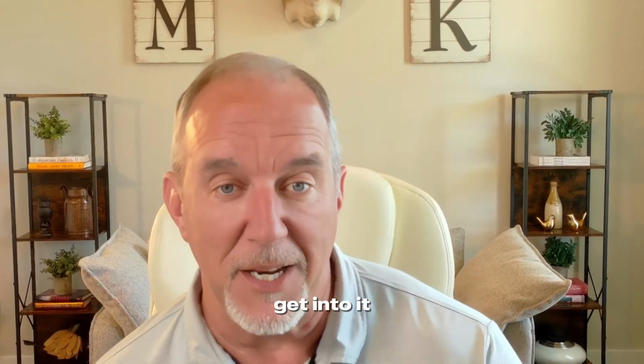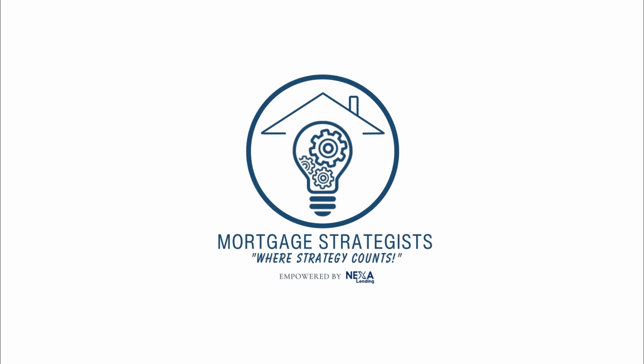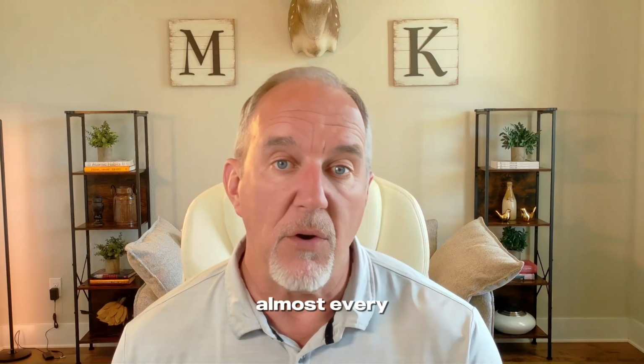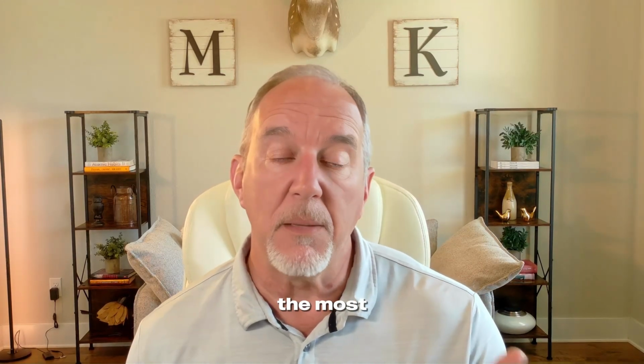Okay, so let's get into it. Conventional investor loans are the starting point for almost every rental property investor, and for good reason. They follow Fannie Mae and Freddie Mac guidelines, which means you're getting the most competitive pricing available for investment properties.